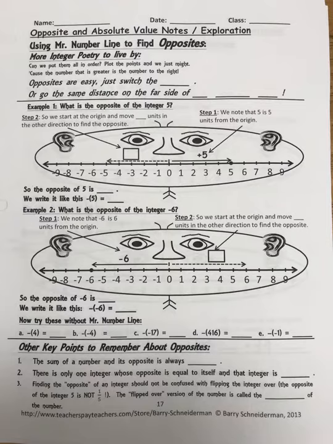It started off with, can you put them all in order, plot the points? And we just might, because the number that is greater is the number on the right. Opposites are easy. Just switch the sign or go the same distance on the far side of Mr. Number line.